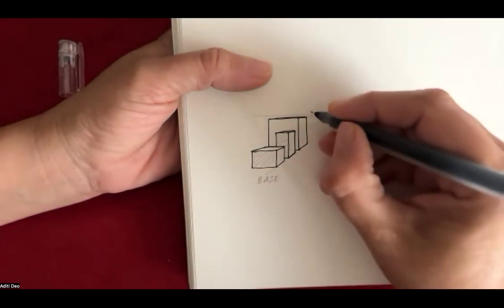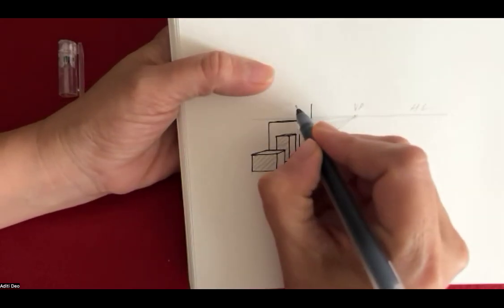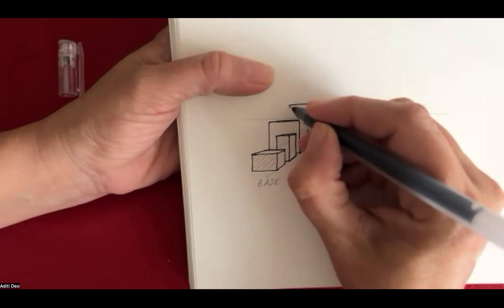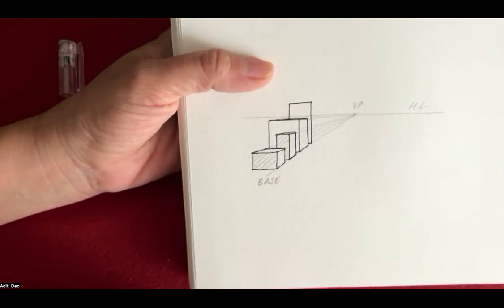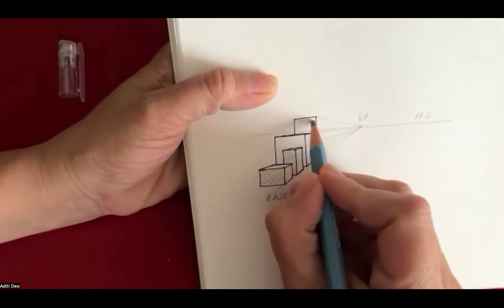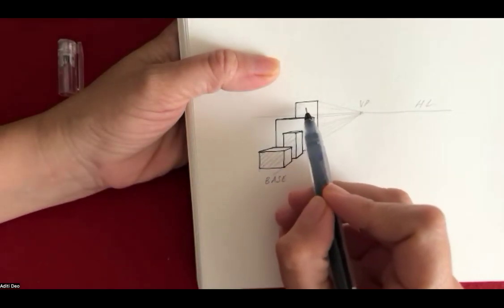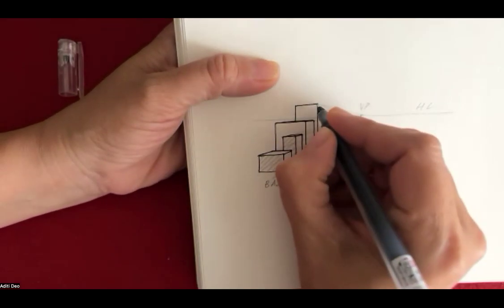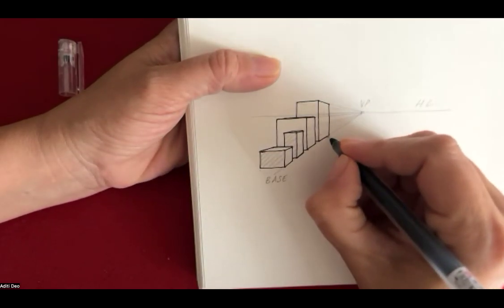Now when I make the next building, this goes beyond the horizon line. And I still need to make my perspective lines, but I can't make a surface in this space, so I am going to make it here.